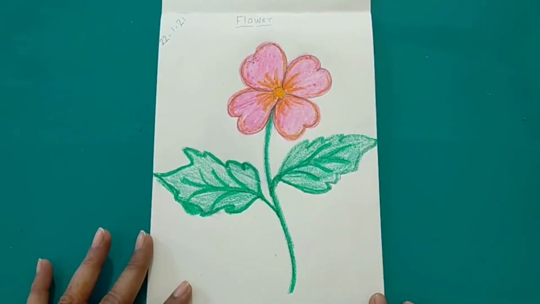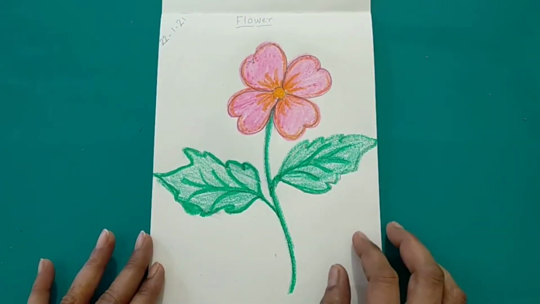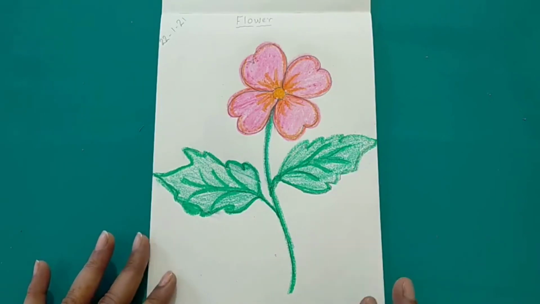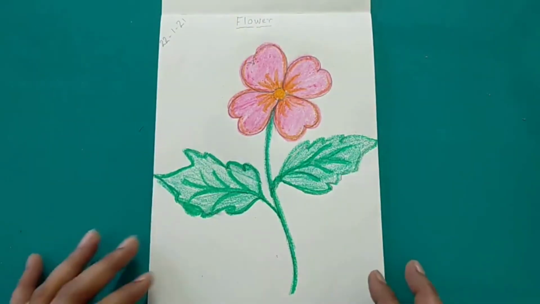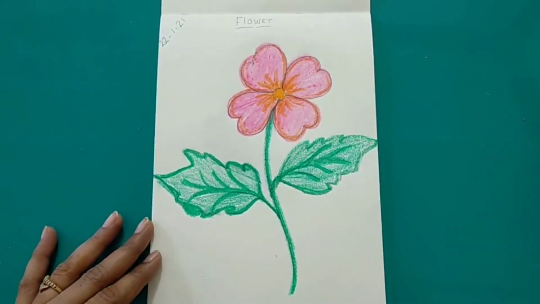So hope you like this activity and you need to practice this so that you can make beautiful flowers. Okay. So this is your activity for the day. That is all for today. Thank you.